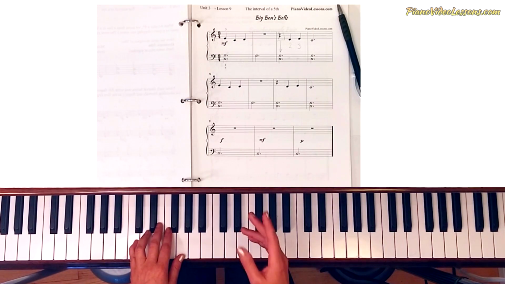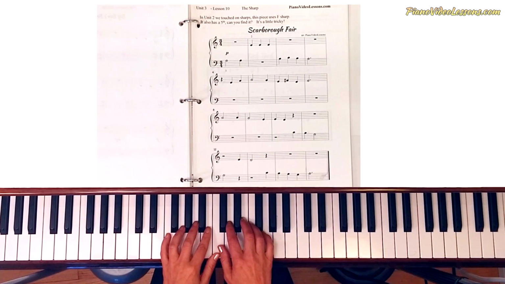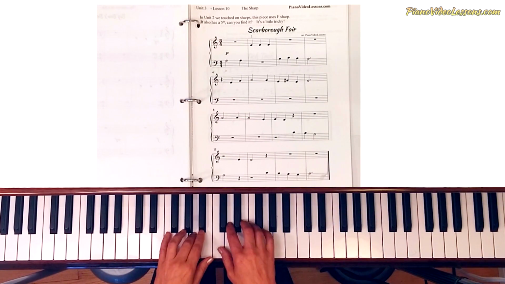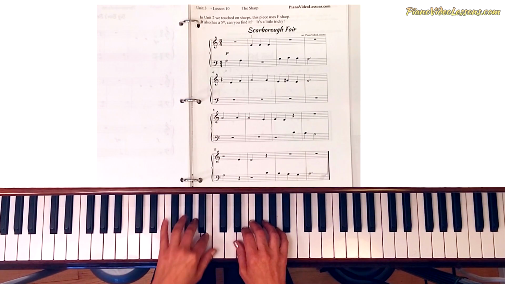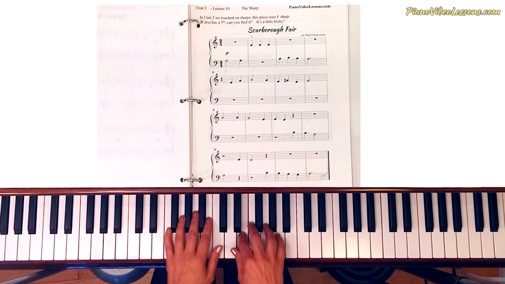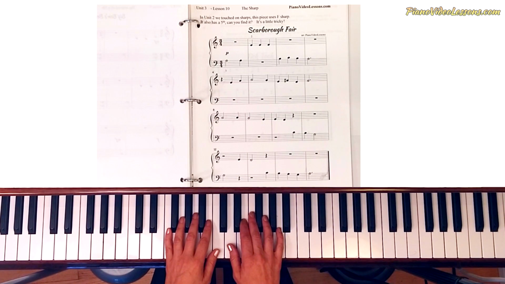All right, so that's Big Ben's Bells, and join me in Lesson 10, where we're going to learn to play Scarborough Fair. This piece is also in 3/4 time, and we're going to play a sharp as we learn this piece. We'll see you in the next lesson.